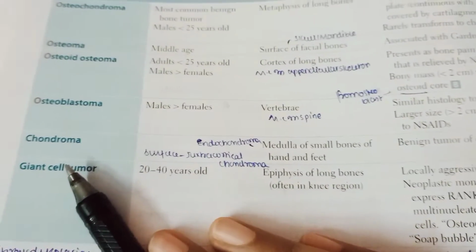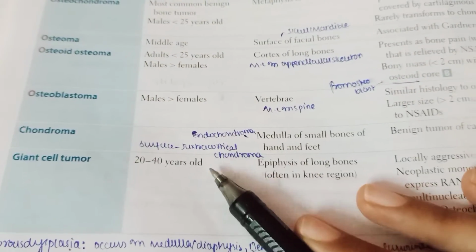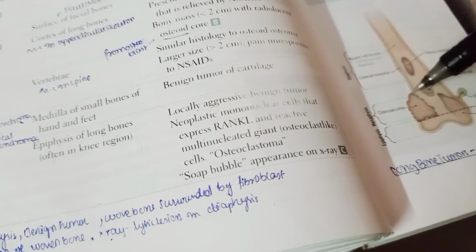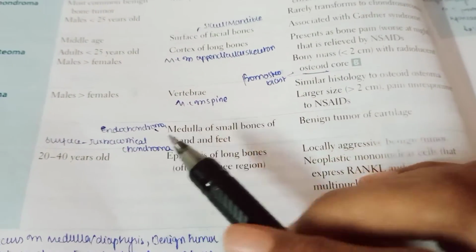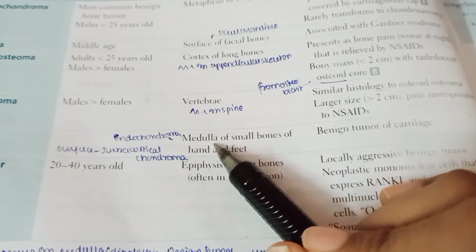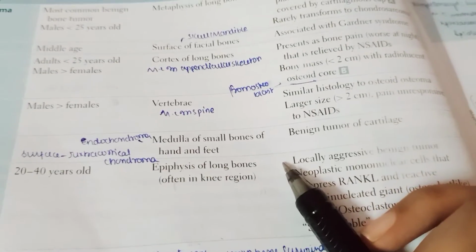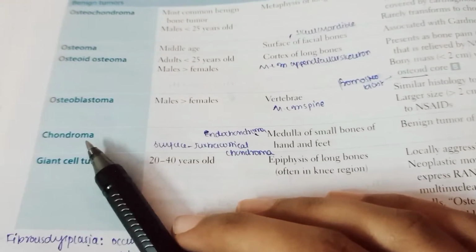Now let us discuss chondroma. Chondroma is divided into enchondroma and juxtacortical chondroma. Juxtacortical means near the cortex. Enchondroma means inside, in the medulla of small bones of the hand and feet. So it is a benign tumor of cartilage, as you can see in the name, chondroma.